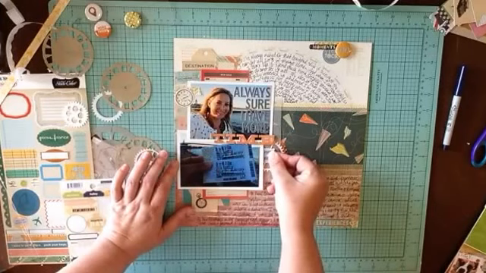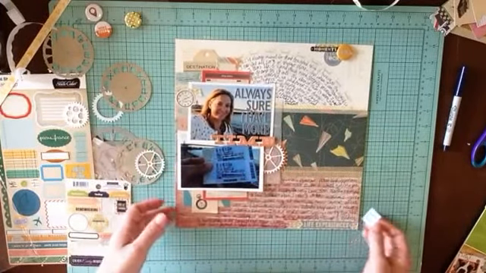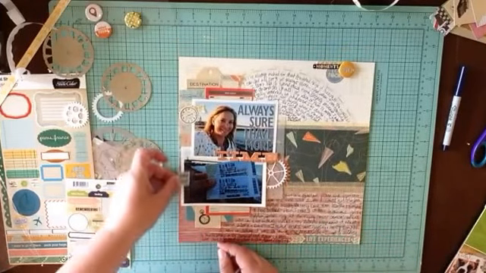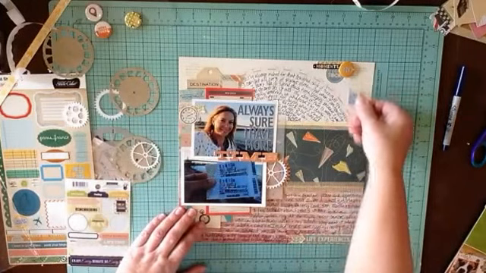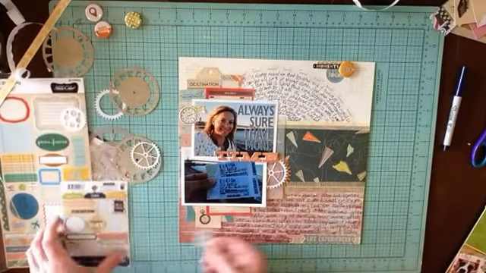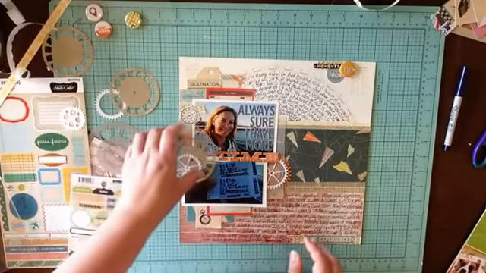But I don't really want to mess too much with these words. And that says Just in Time there, so I don't think that's going to work. I'm sure I'll be able to use that on another page.